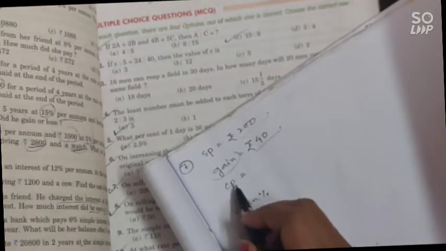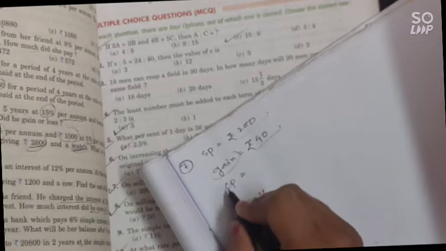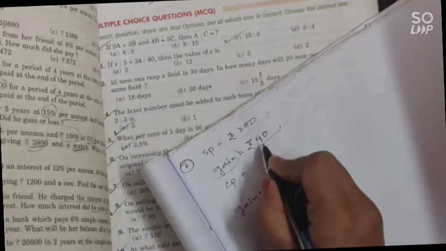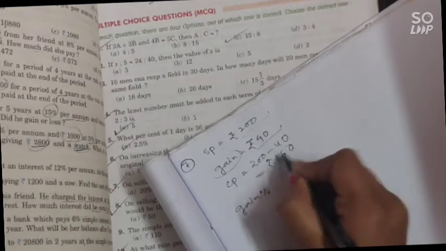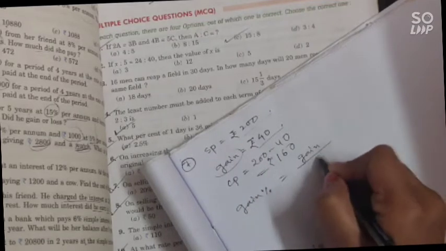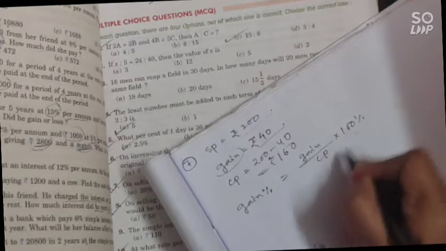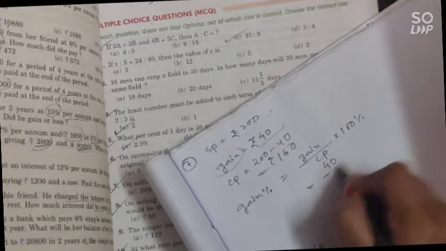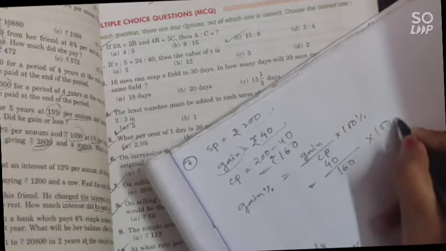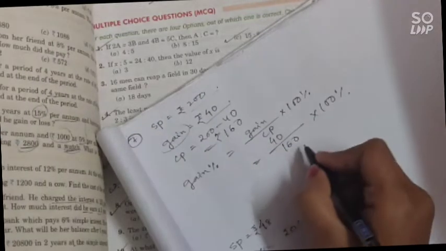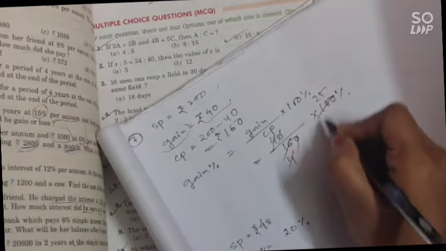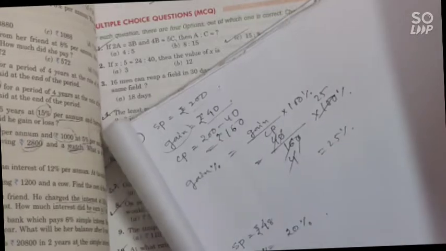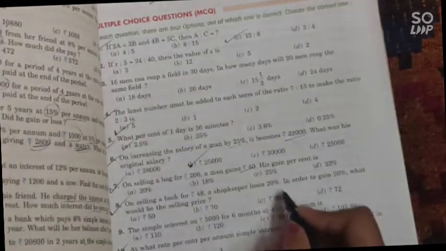You know that for finding the gain percent, you need to find the cost price. So what will be the cost price? In the case of gain, cost price is less than selling price. So for finding the cost price, you have to subtract gain from selling price. 200 minus 40, that is 160 rupees. So the gain percent will be gain by CP into 100%. Gain is 40, CP is 160, and 0 can be cancelled. 4 4s are 16, 4 25s are 100. So the gain percent will be 25%.